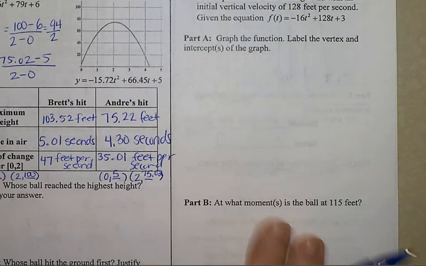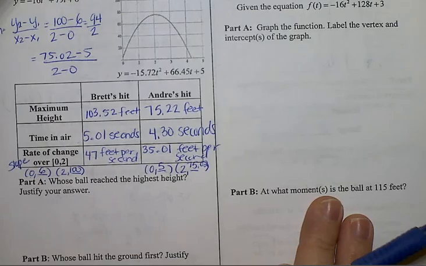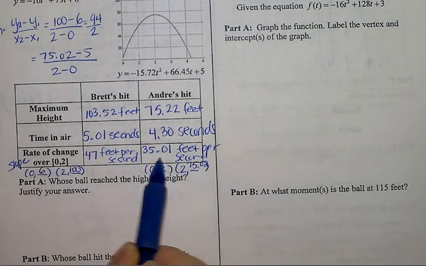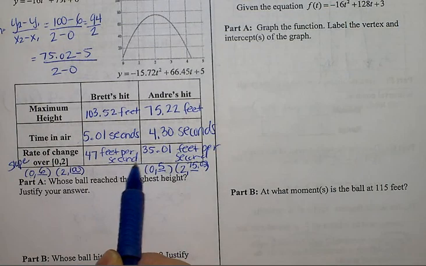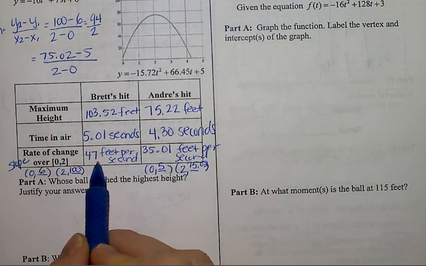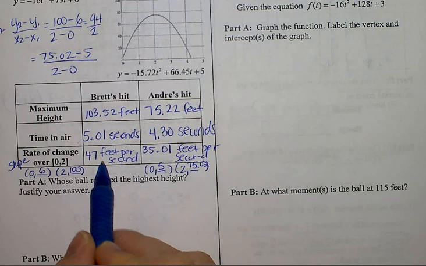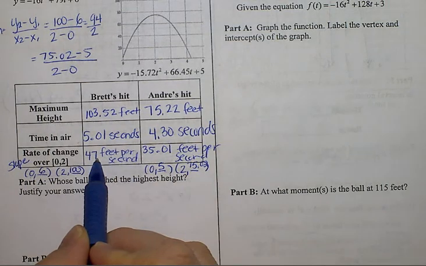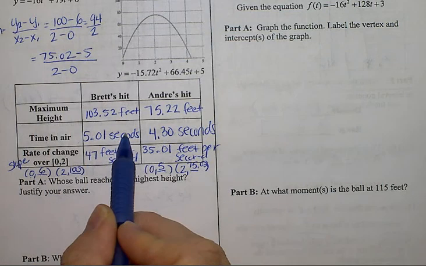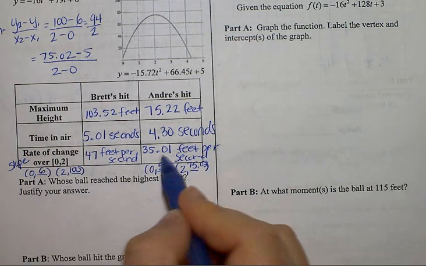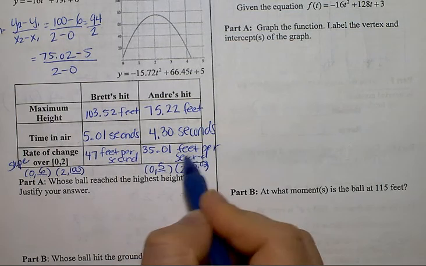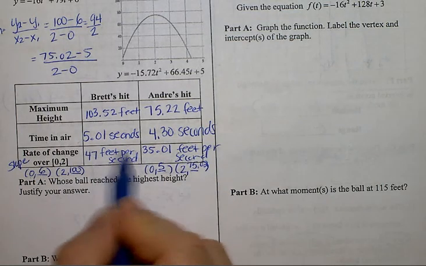Your last question, part C, which is further up above, but I'll read it out loud, said, whose ball travels faster? So remember, this is a speed. Whose ball travels faster over the first 2 seconds, between 0 and 2 seconds? And we can see that Brett's ball is traveling 47 feet per second up in the air on average, while Andre's ball is only traveling 35.01 feet per second. So this is traveling faster. The ball was hit harder.